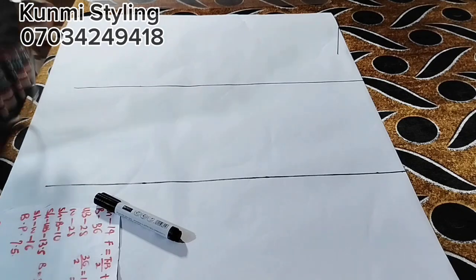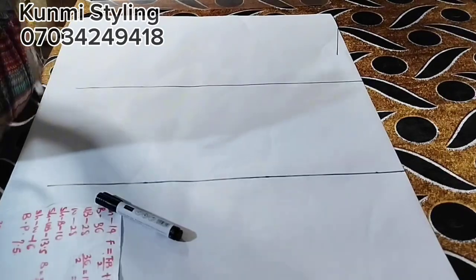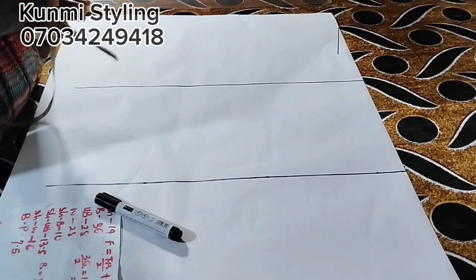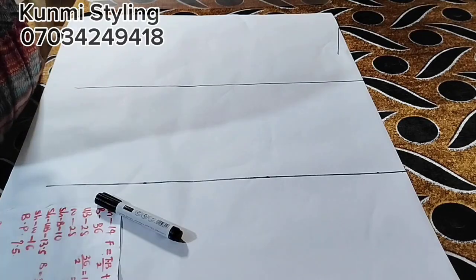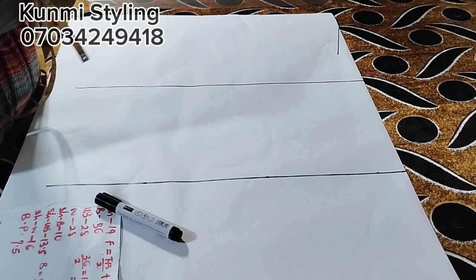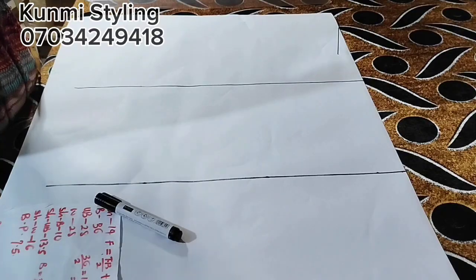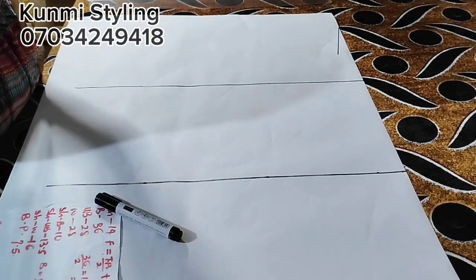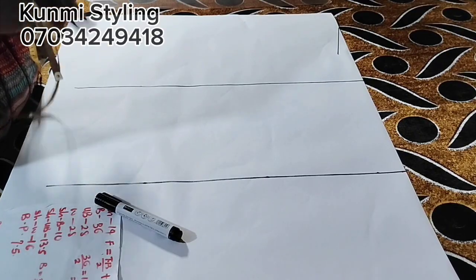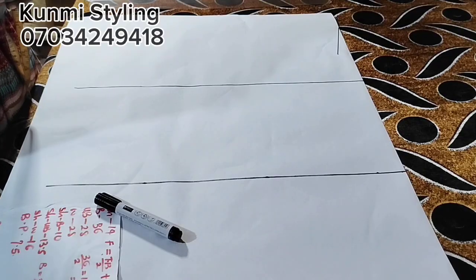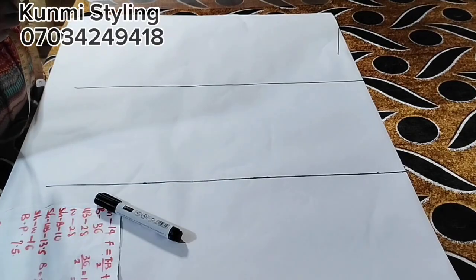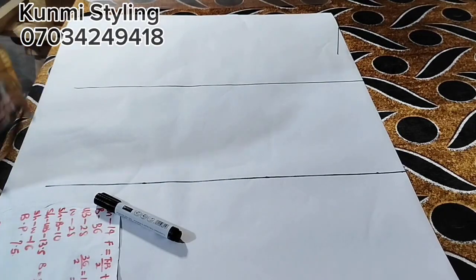Now if you have a shoulder of 16, most times I don't add half an inch to it. It all depends on the person's bust. If I have a shoulder of 16 inches and, let's say, a bust of 40, if I use 8 inches directly, it will still fit the person perfectly, with no complaint of tightness.